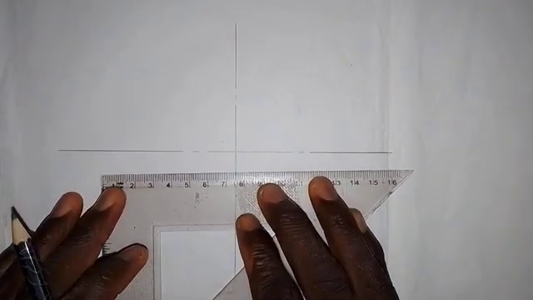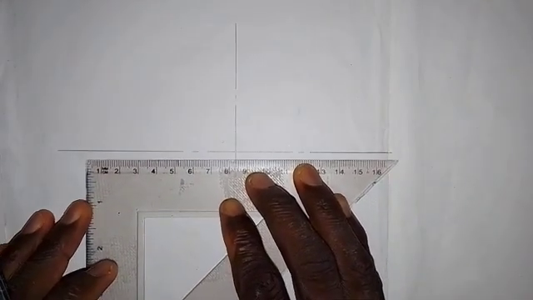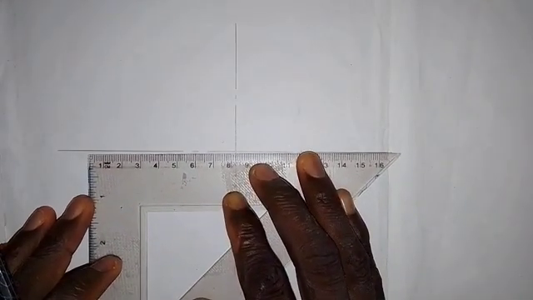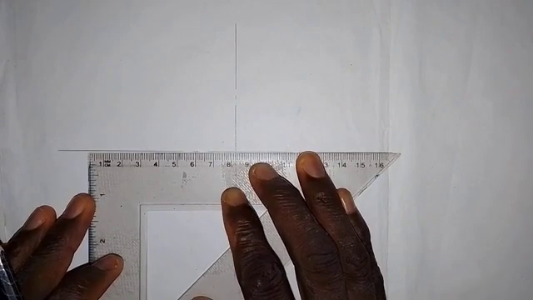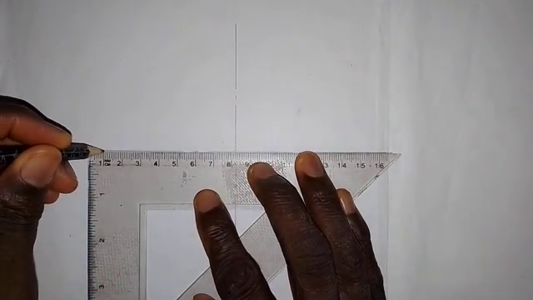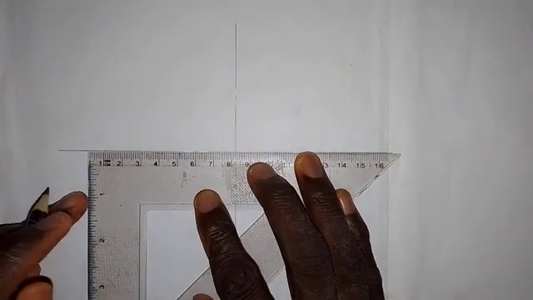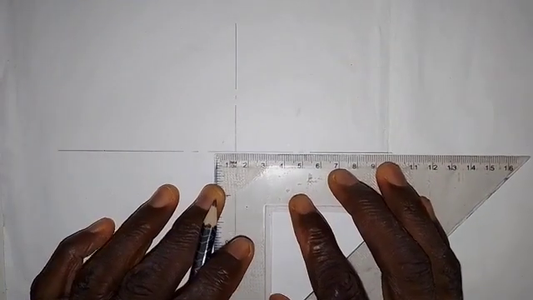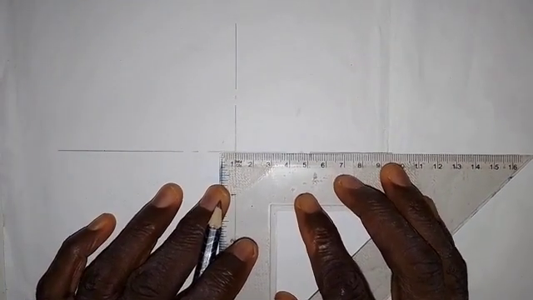Alright, so the next thing that I'm going to do is take a measurement of 72 millimeters from this midpoint, where these two lines intersect. I will take 72 to the left side, and also I will take 72 millimeters to the right side here.